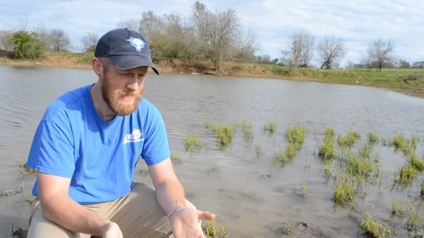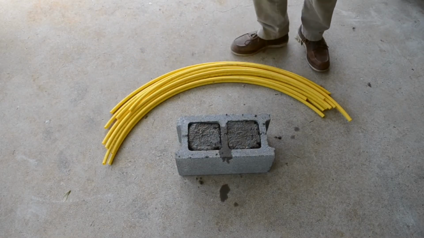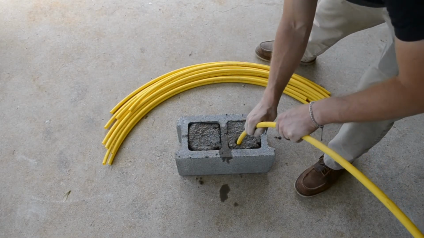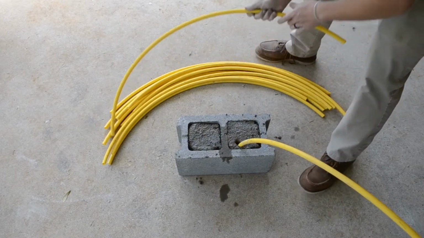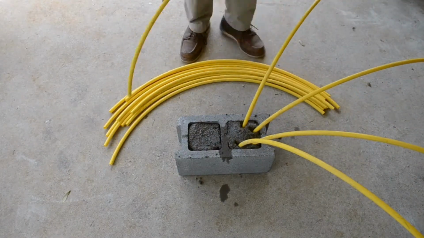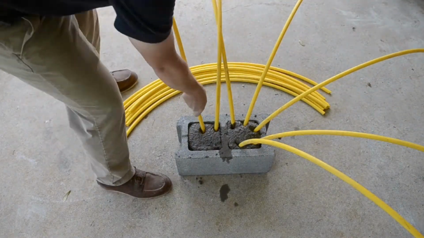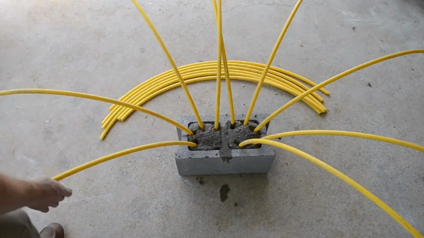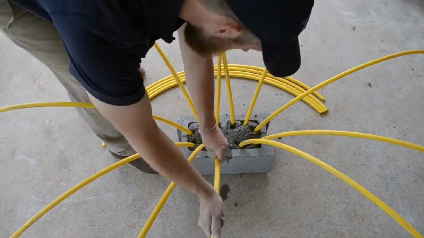The next step is you're going to take those 15 pieces of yellow tubing and just stick them in that block however you want them. It doesn't have to be perfect. Again, you're just trying to make some kind of contraption that little fish can hide in and big fish can too. Fish don't care what it looks like. You just need to stick them in there because it's going to go in the water and do its thing.